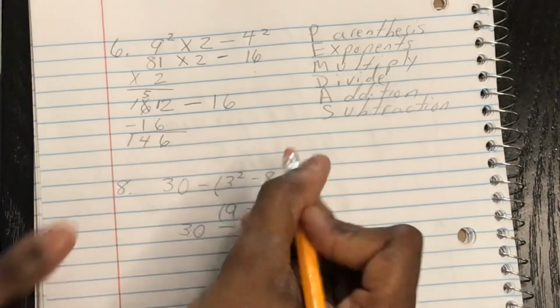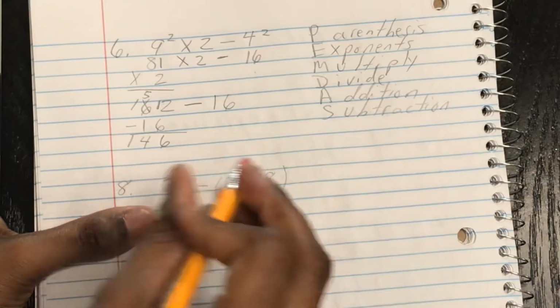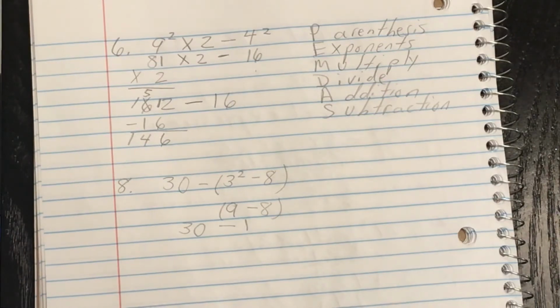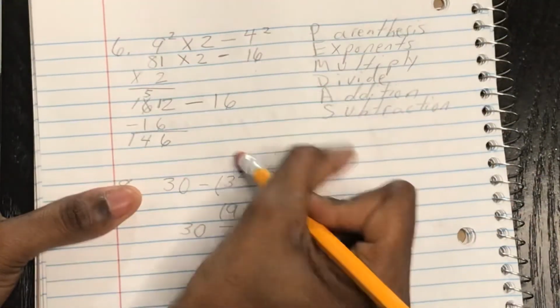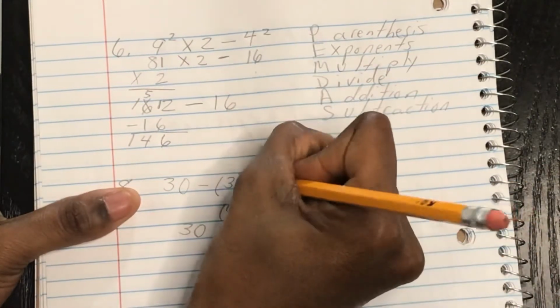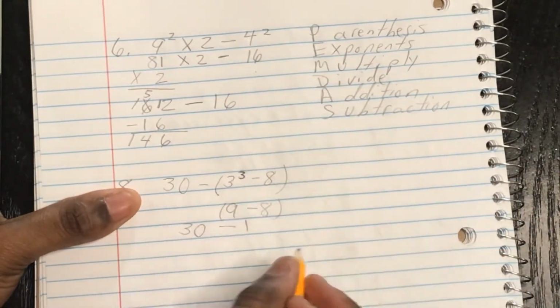Oh, okay, so that was wrong. I can't see you guys, I'm sorry. It is actually reading as 3 to the third power, I think. 27 minus 8, 19. Yeah, okay, so it reads 3 to the third power. Sorry about that. 3 to the third power minus 8.